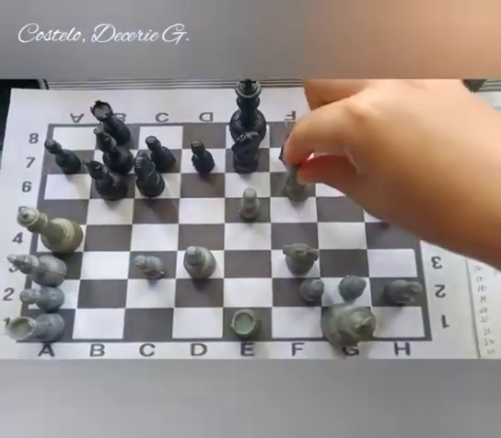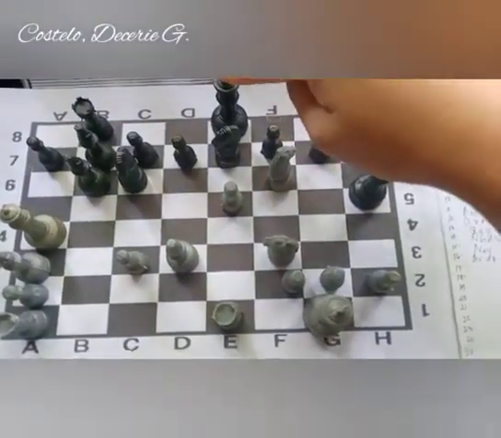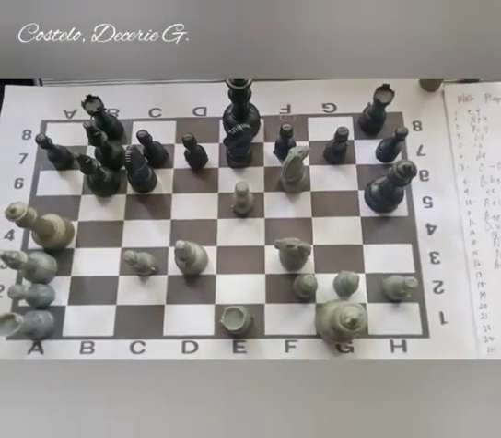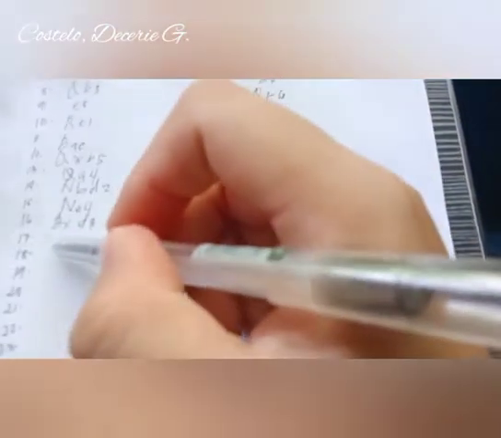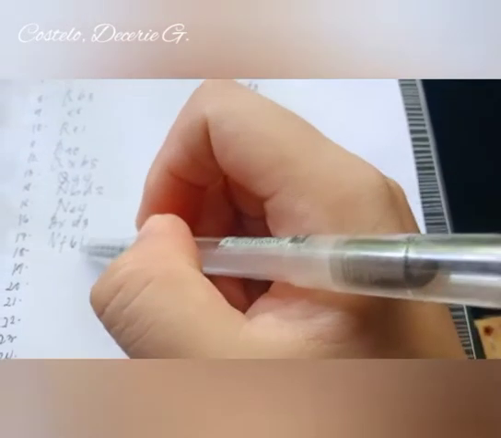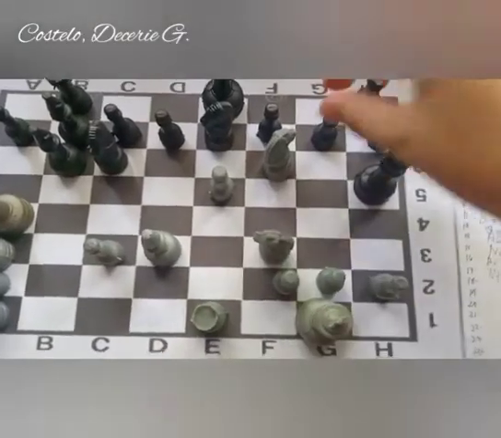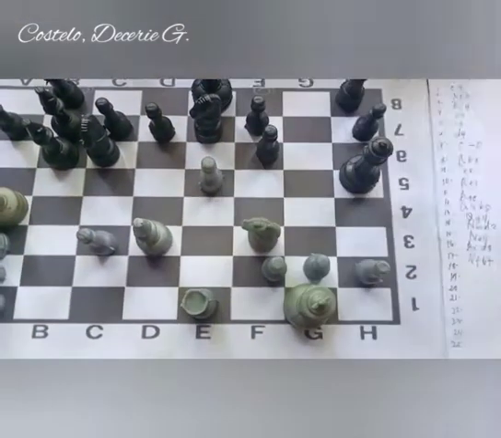Next, we had knight moves to f6, then check. We are going to write N f6, plus sign, check sign. Next, we have the g capture f6.